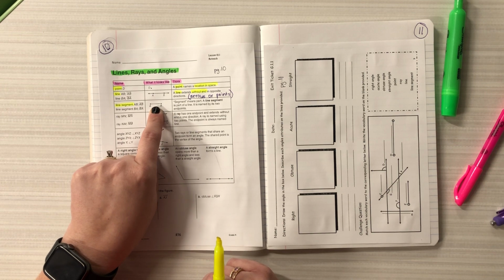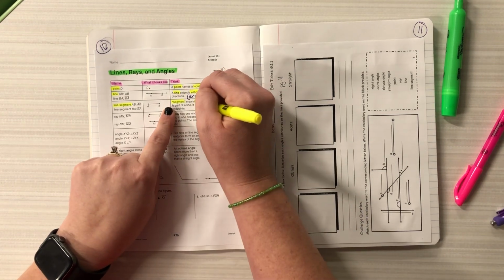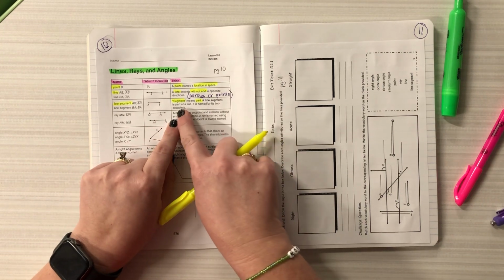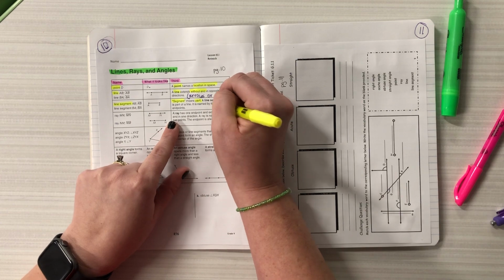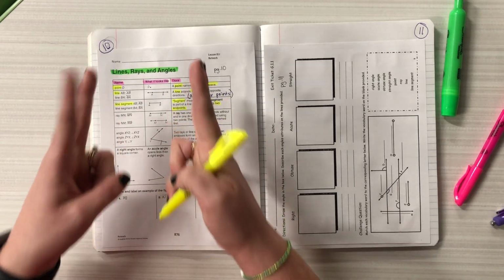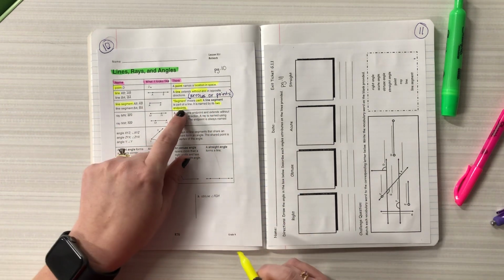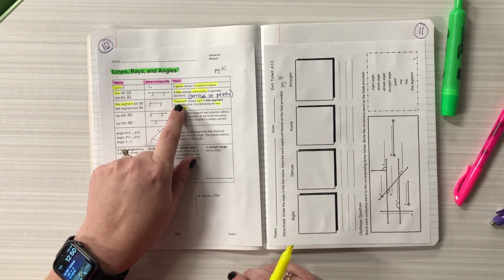So a line segment means it's part, so we're going to jump to this section. Segment means part, and a line segment is part of a line. It is named by 2 endpoints. So knowing that there are 2 points at the end to say those are my pieces that I cut off, that's going to help us remember the difference between a line and a line segment.